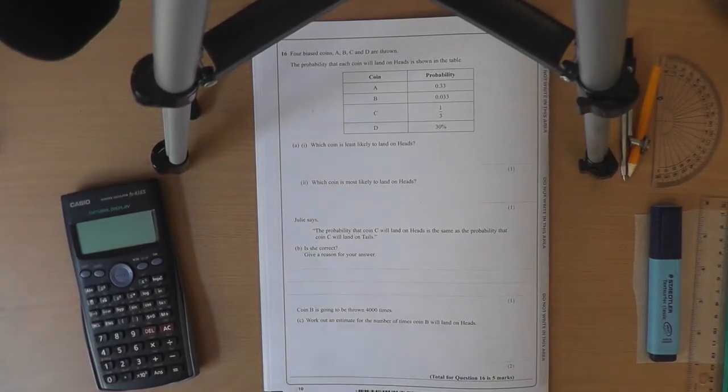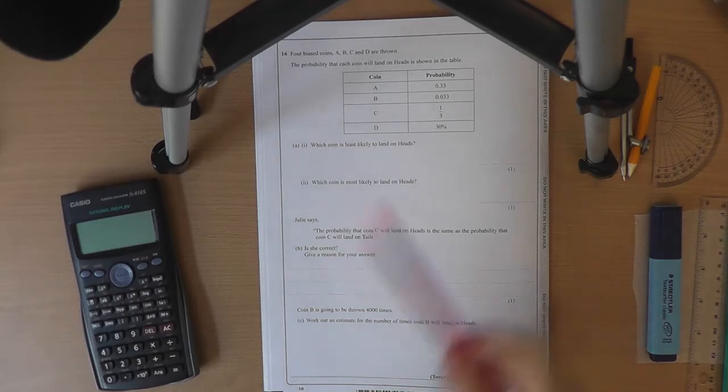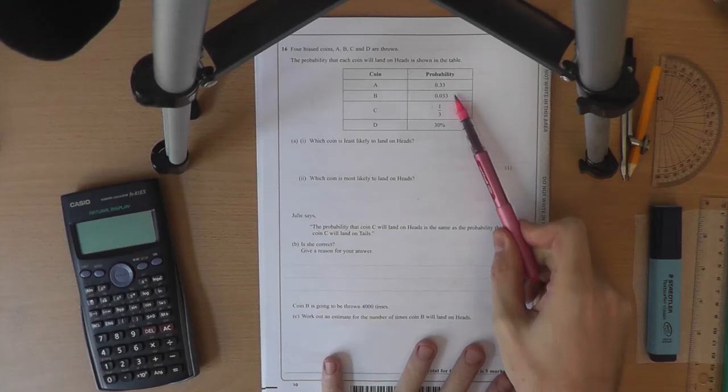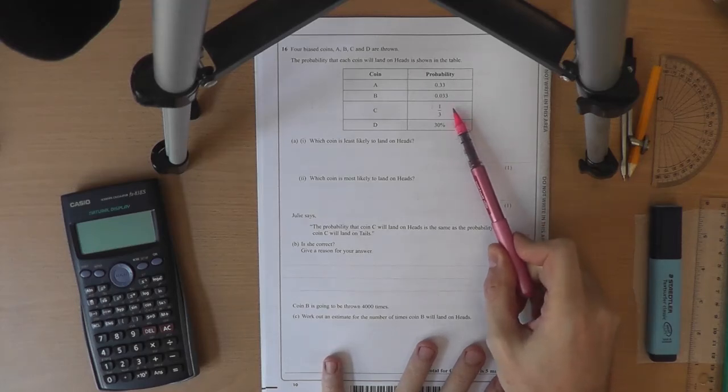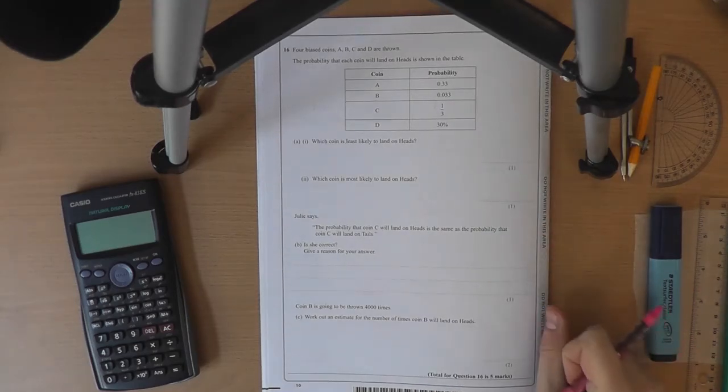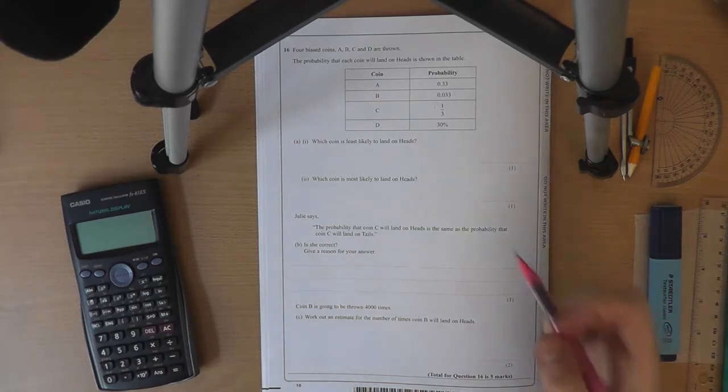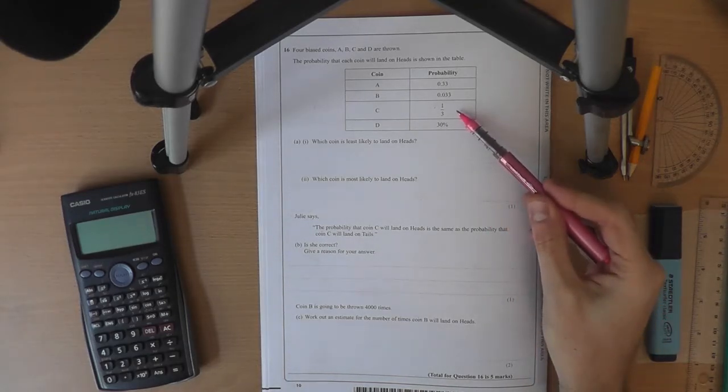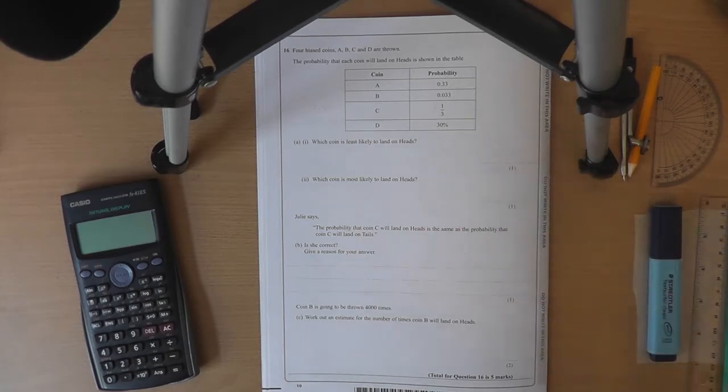Question 16. 4 biased coins, A, B, C and D, are thrown. The probability that each coin will land on heads is shown in the table. So we have coin A, B, C and D, and then probability 0.33, 0.033, 1/3 and 30%. Notice at this point that the probabilities are given in 3 different forms. One of them is given as a fraction, as we're used to. 2 of them are given as decimals, as is perfectly reasonable because any fraction can be written as a decimal, and 1 of them is given as a percentage because of course any fractions or decimals can be written as percentages as well.